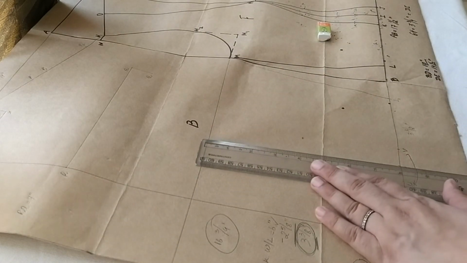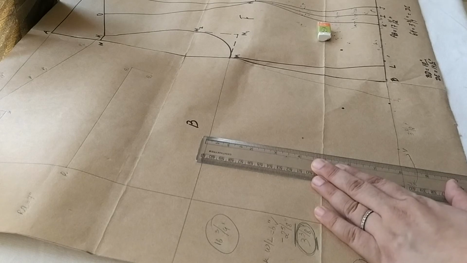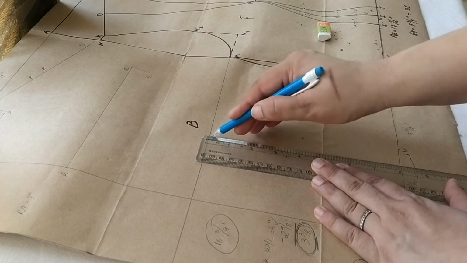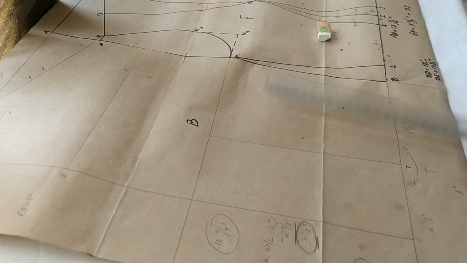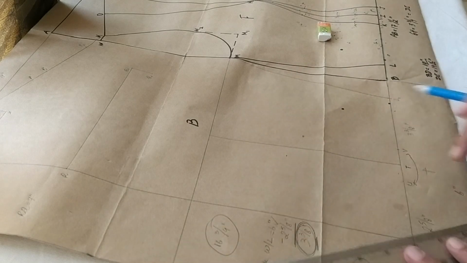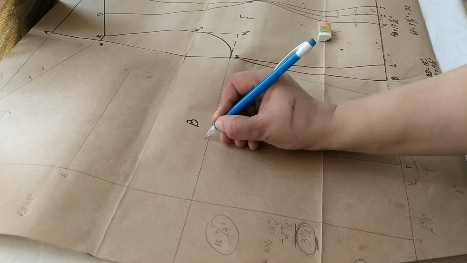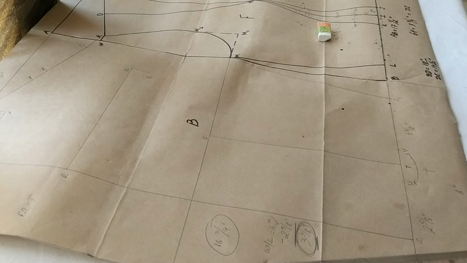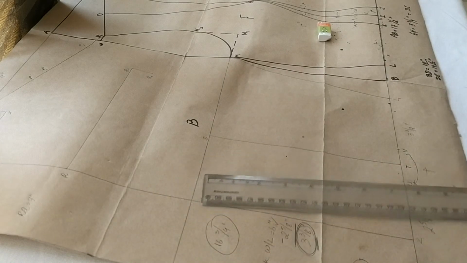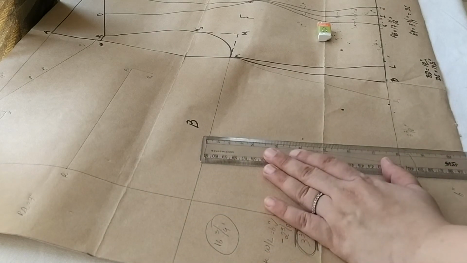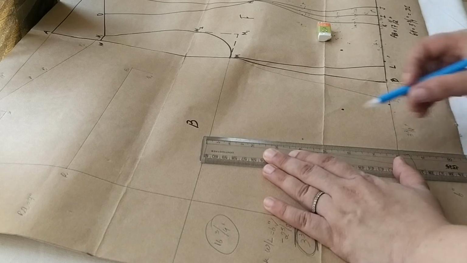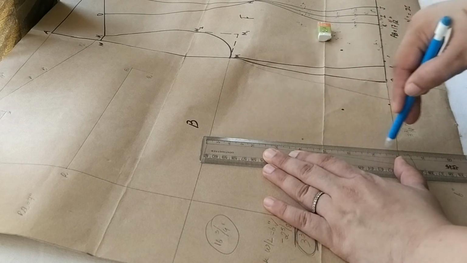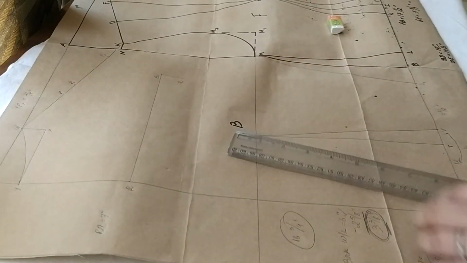So you have to draw a perpendicular line here like this, and then label this point as S. After labeling S, join S to V and S to U for the dart legs, for the waist dart for back.